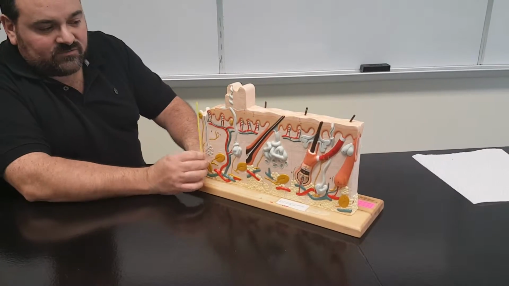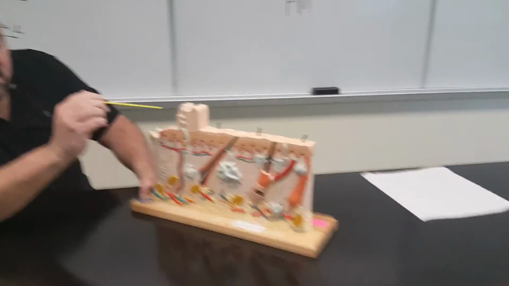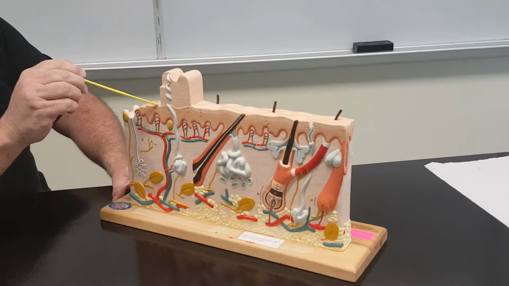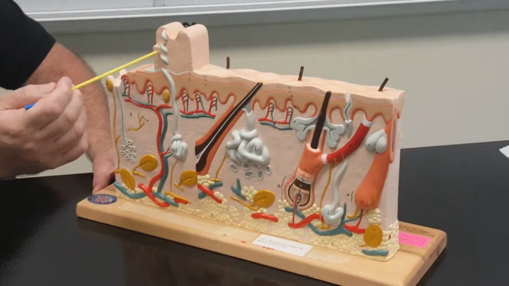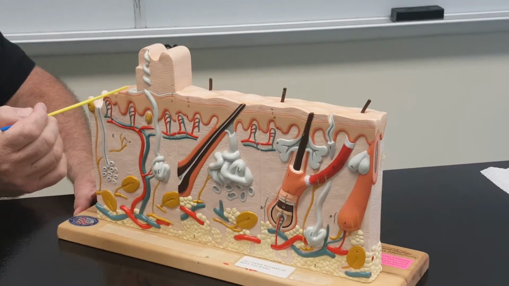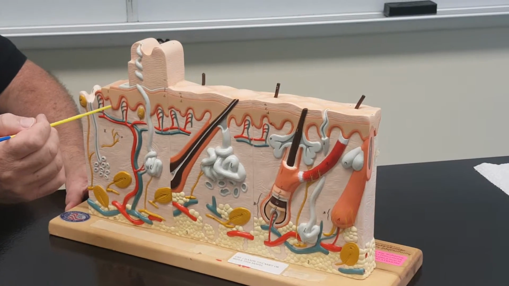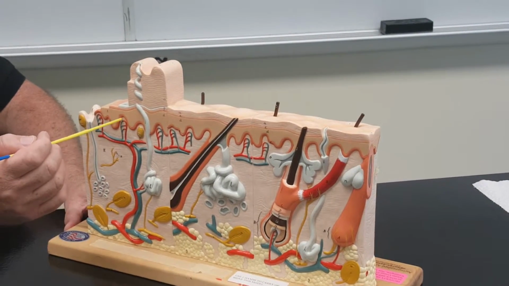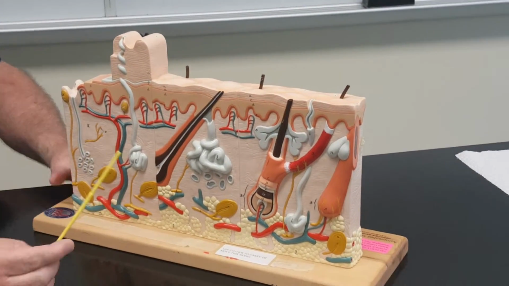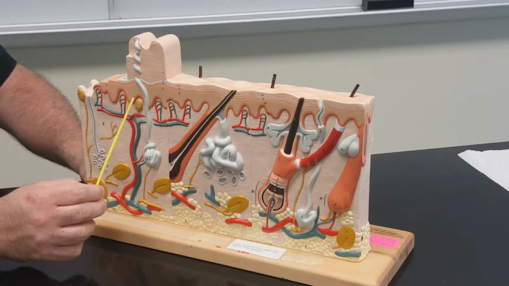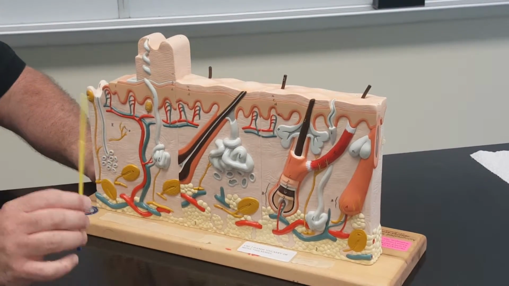Palms of your hand, the soles of your feet, thick skin. You'll see that it contains this white layer right here of the epidermis, the lucidum layer. So we have corneum, lucidum, right? Granulosum, spinosum, and this is the basal layer, okay? That orange. Now, so that's the epidermis, okay? Stratified squamous epithelial tissue, keratinized.